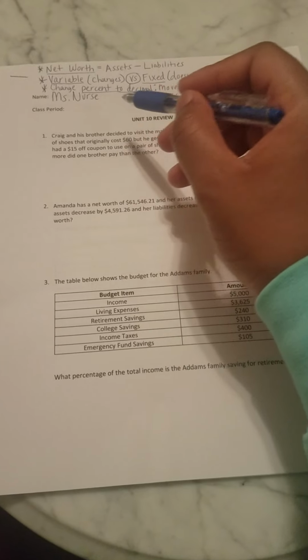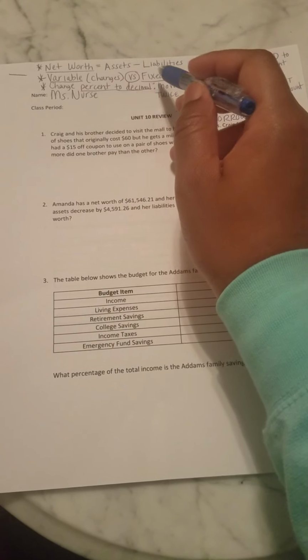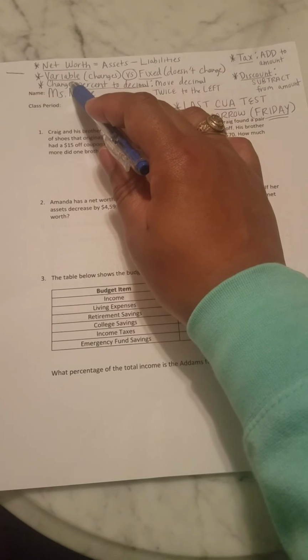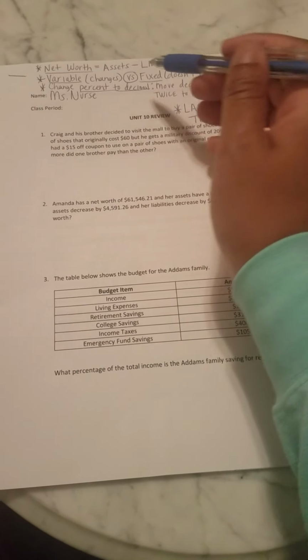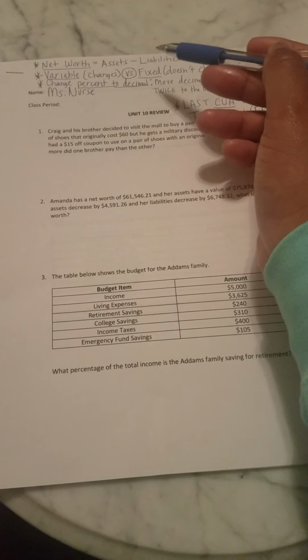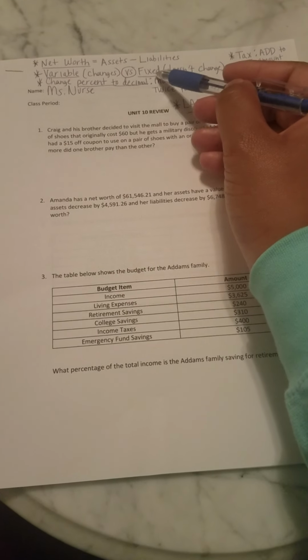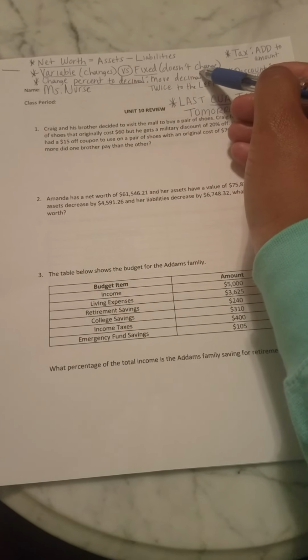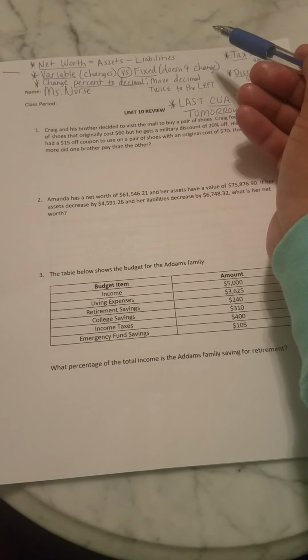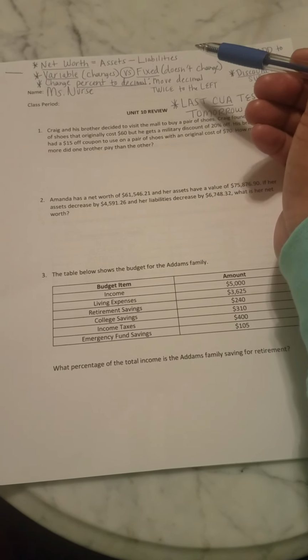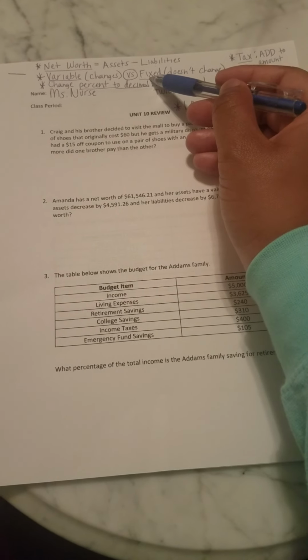Okay, now about expenses, you can have variable expenses and fixed expenses. Your variable expenses change from month to month. Okay, so it's not the same every month. Your fixed expenses don't change. Okay, so they pretty much stay the same every month. For example, rent. You pay the same amount every month, and so that'd be a fixed expense because it doesn't change.